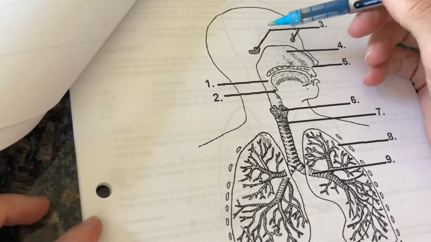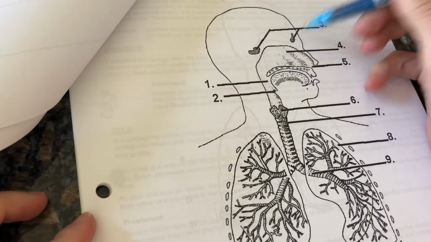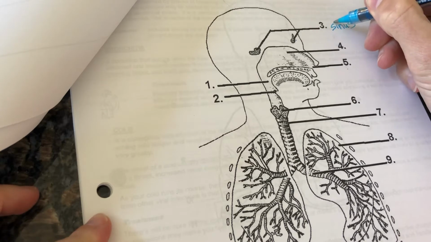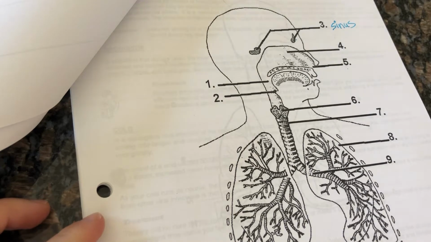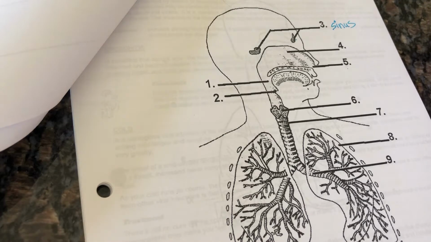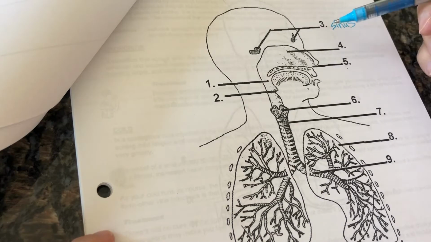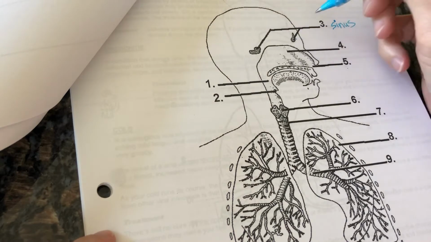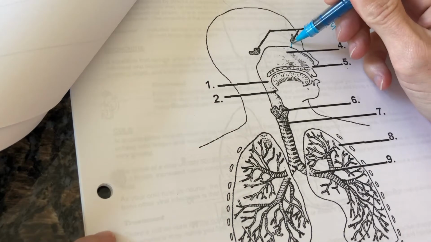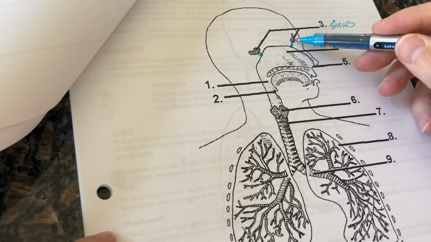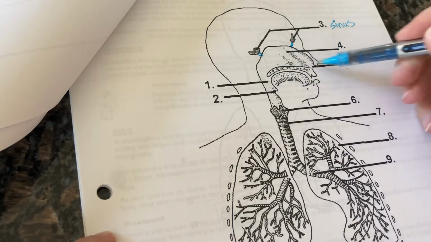I'm going to start with number 3 because it's on the top part of the body. And what we're looking at here are sinuses, okay? The purpose of a sinus is that it produces mucus, and mucus serves the purpose of preventing pathogens, pollen, dusts, different things that the lungs would be very sensitive to from getting into the respiratory system. So the sinus is definitely a part of the respiratory system because they serve the useful function of making mucus. You can see their proximity here to the nasal cavity, and the mucus would be going down those cavities into this area.